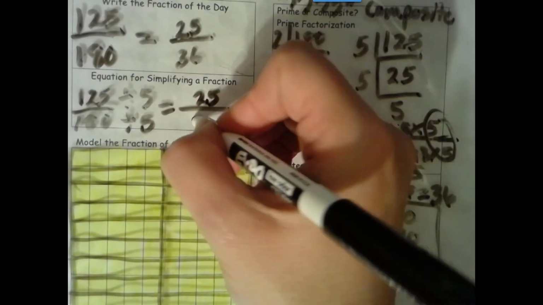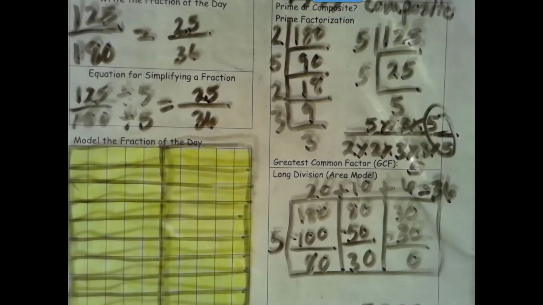So our numerator is definitely 25, and our denominator is definitely 36.